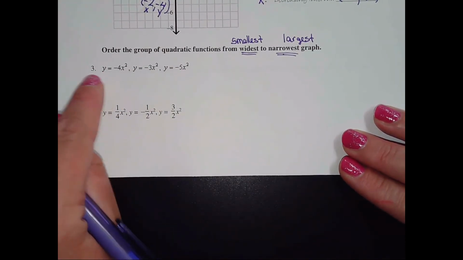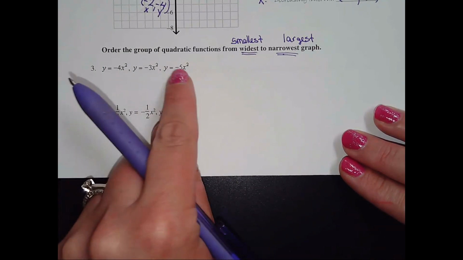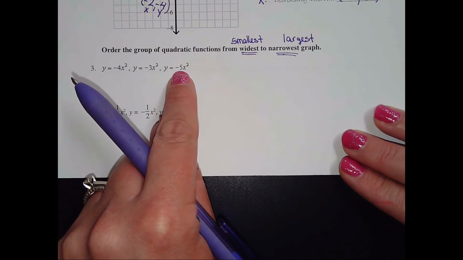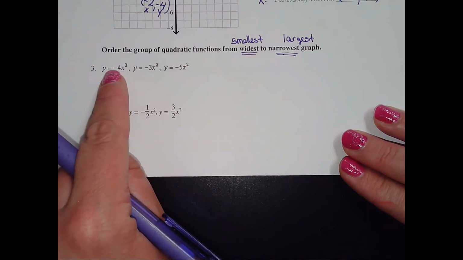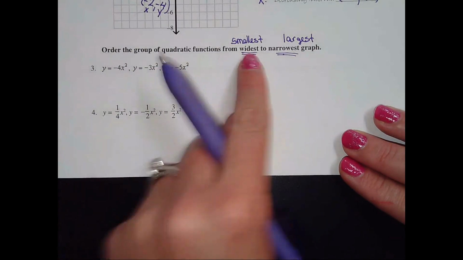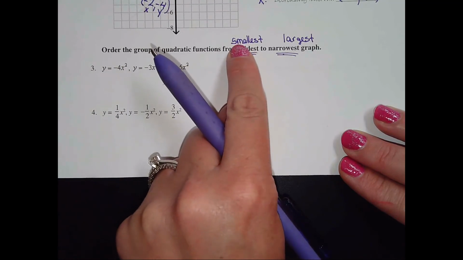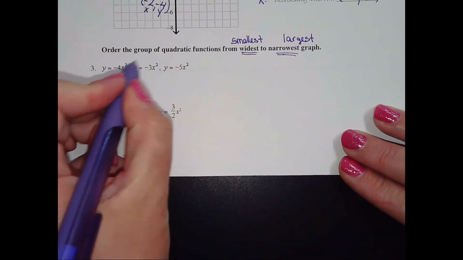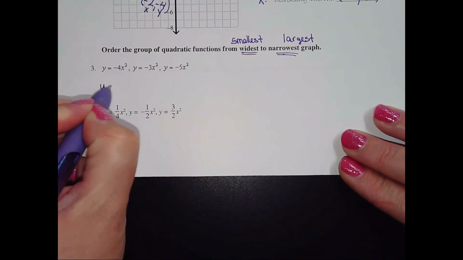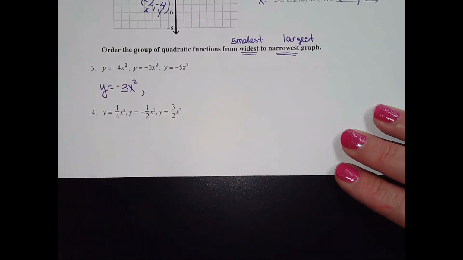So for number 3, this one has an a of 4, an a of 3, and an a of -5. I'm sorry, 4, 3, and 5. So looking at a 4, a 3, and a 5, the widest one is going to be the smallest. So I'm ordering it. I have y equals -3x squared. That's going to be the widest.